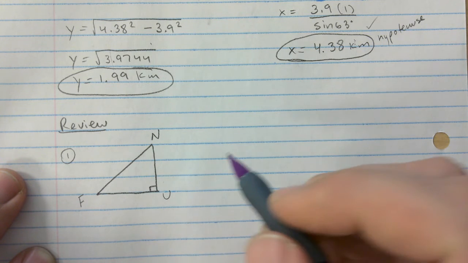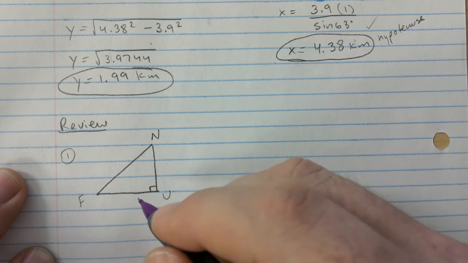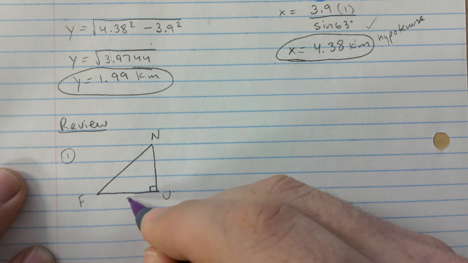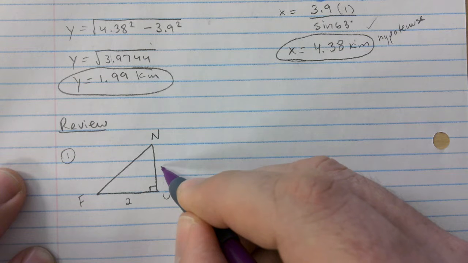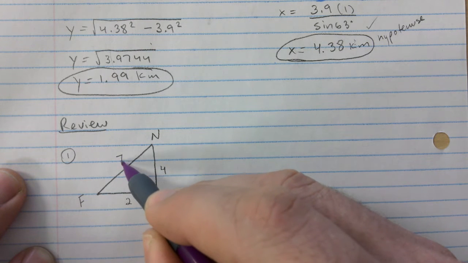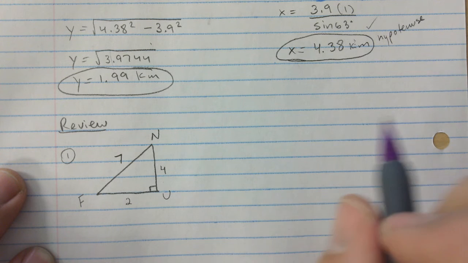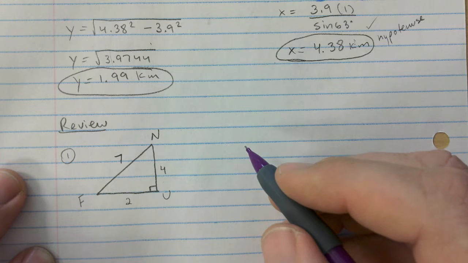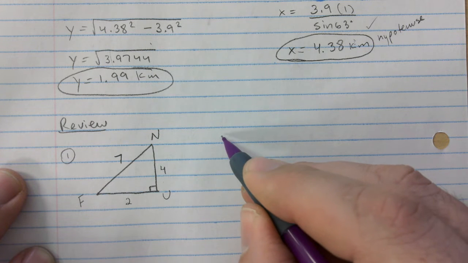Because triangles are fun, let's face it. And we'll put down numbers such as 2, 4, 7. And I'm not putting units down. Okay?